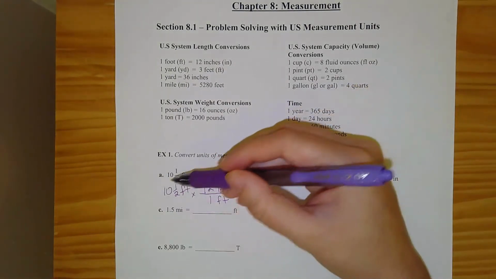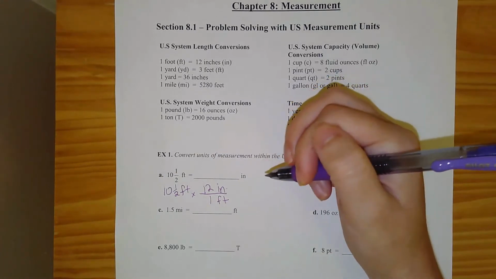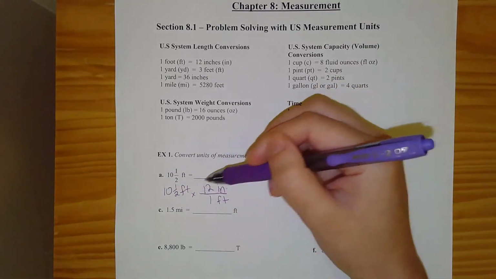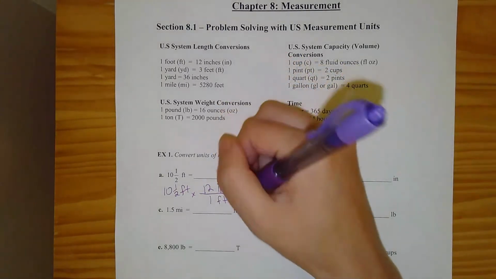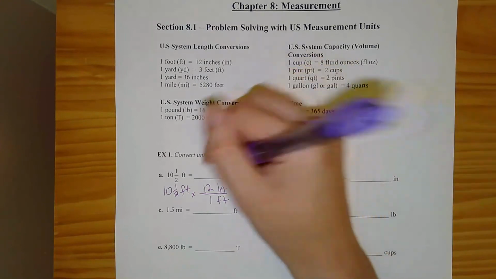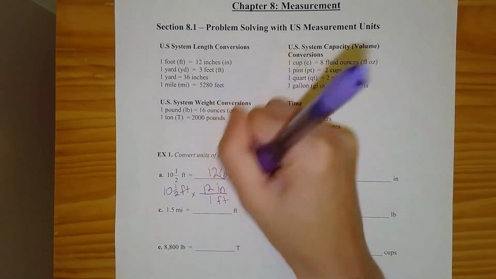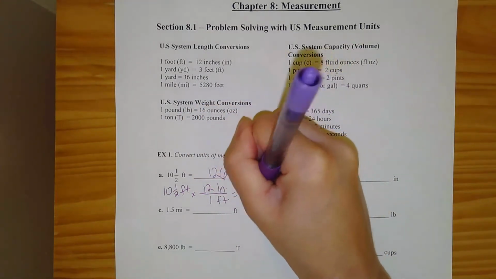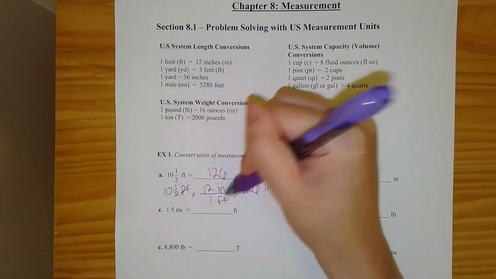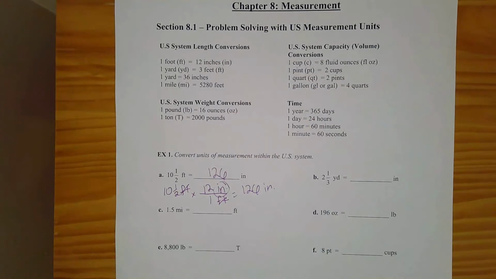So you're doing 10.5, or if you want, you could even do 10.5 in your calculator and do 10.5 times 12. And if you do 10.5 times 12 in your calculator, you get 126. So this equals 126 inches, because what happens with our units is our feet cancel, and we're just left with the inches afterwards. Okay? Let's do another one.